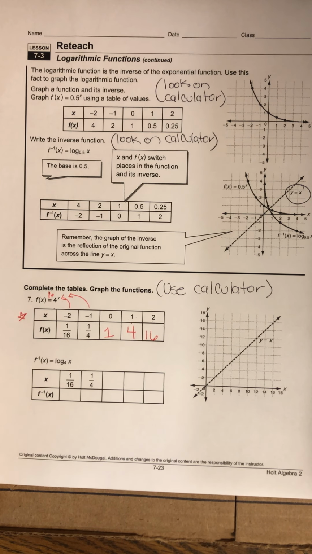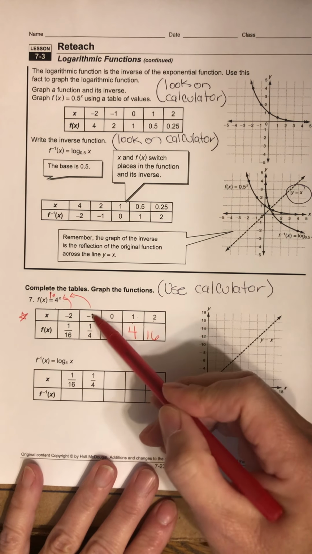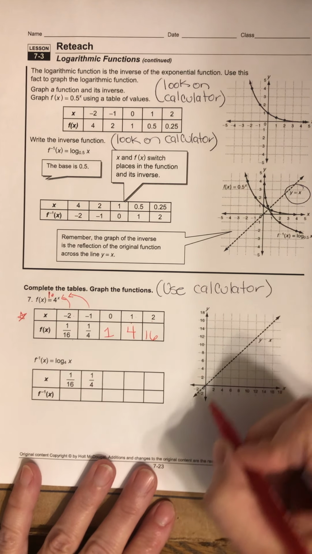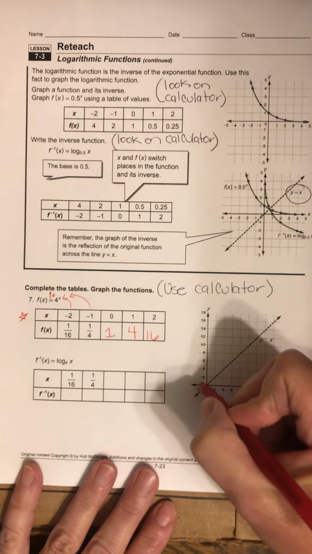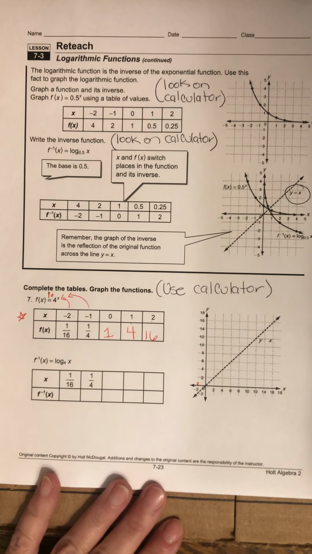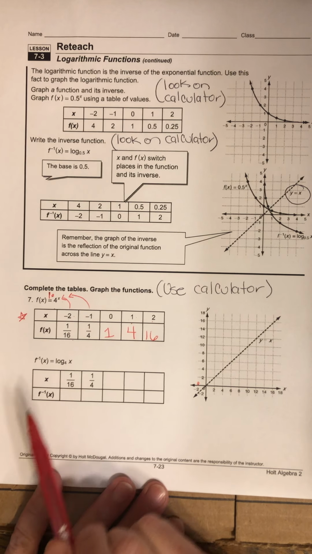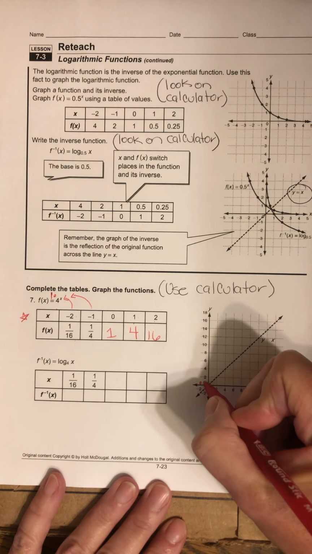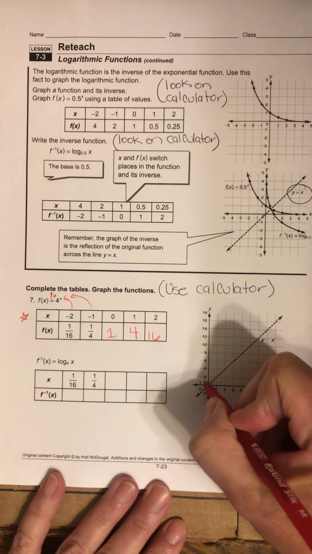Let's go ahead and graph these points. Here's my xy point, xy, xy. Let's graph negative 2 and 1/16. Here's negative 2 and 1/16. There we go, it's really close to the x-axis. Let's graph negative 1 and 1/4. Again, just a little further up.